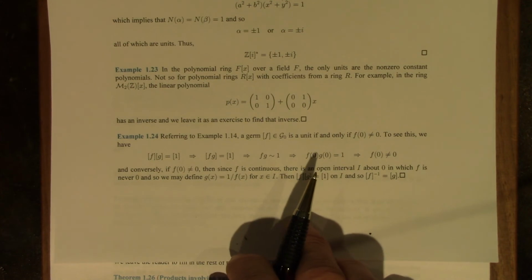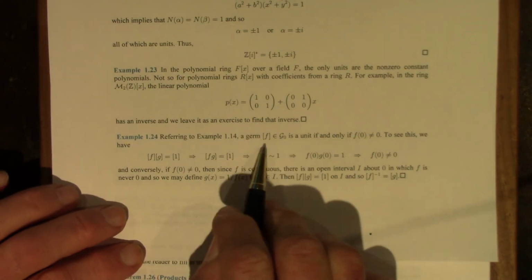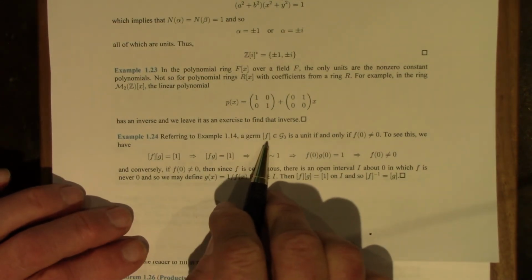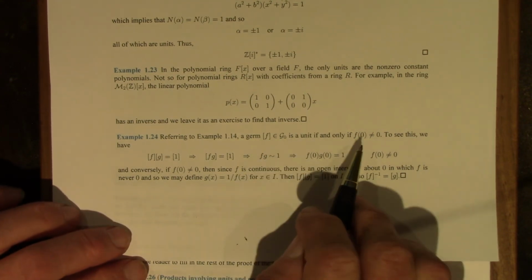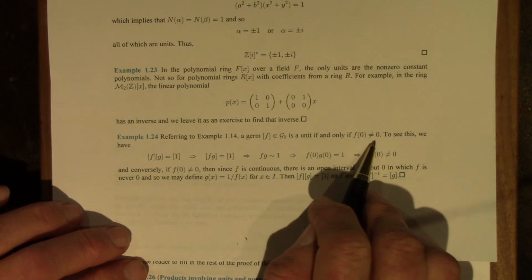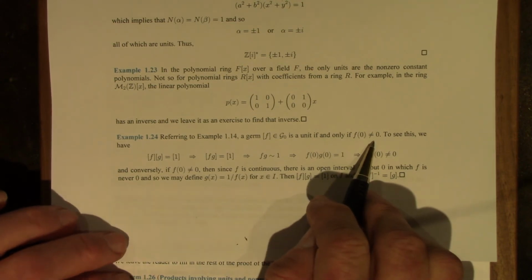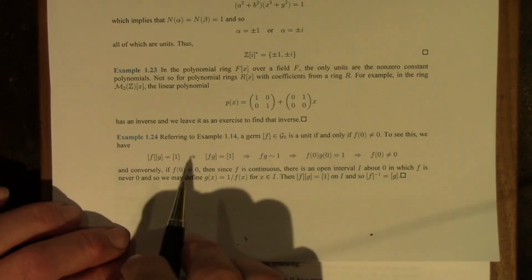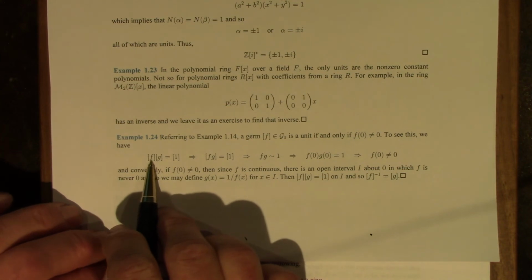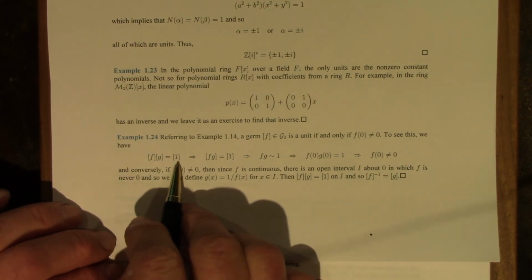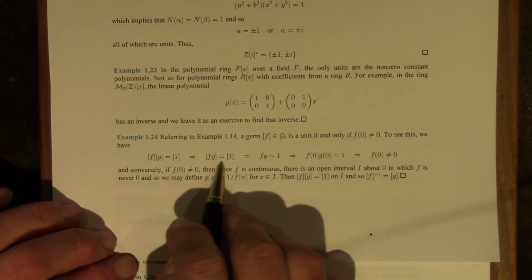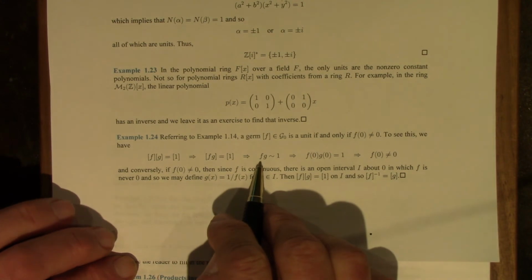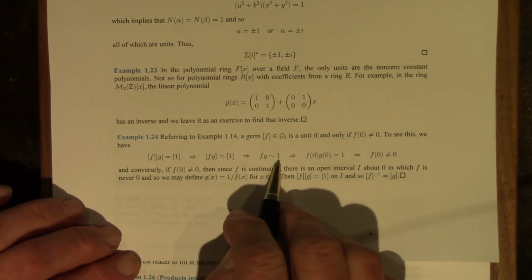Returning to the germs, a germ, square bracket f, is a unit if and only if f of 0 is non-zero. And to see this, we have this product of germs equals the identity germ, implies these two germs are equal, which implies f g is equivalent to 1.